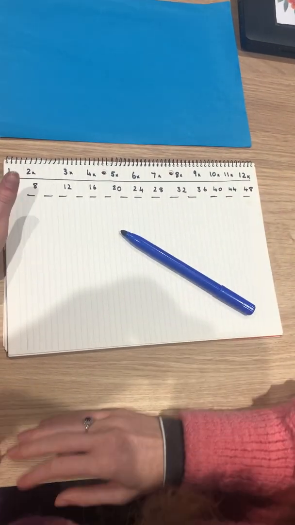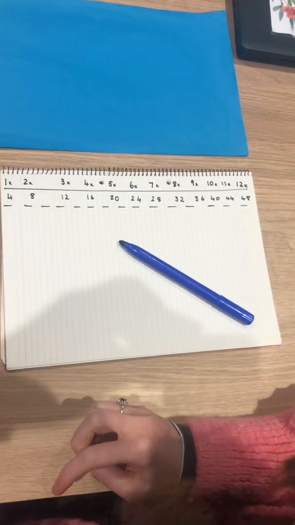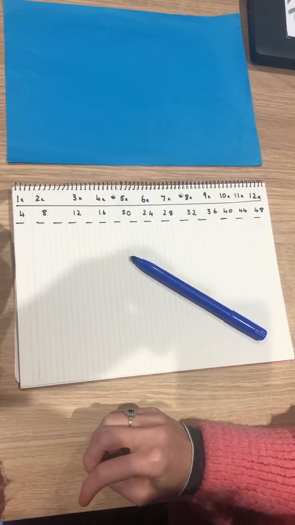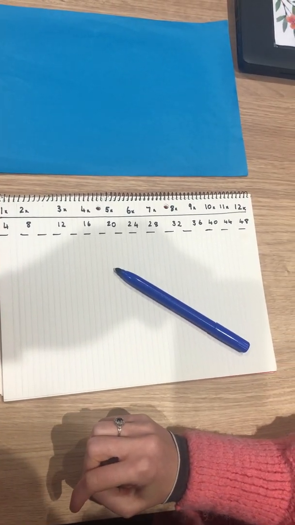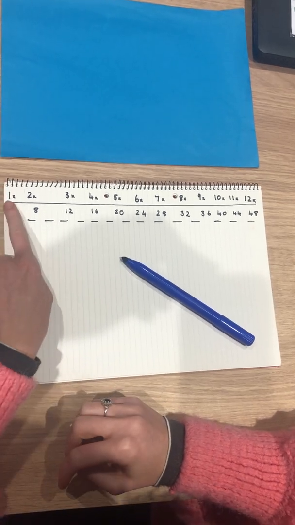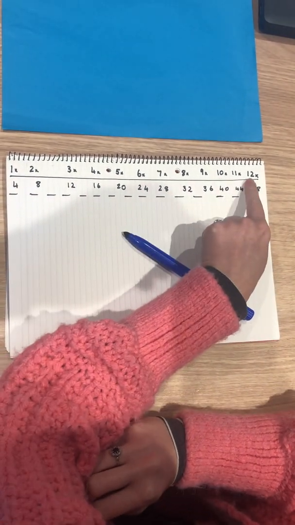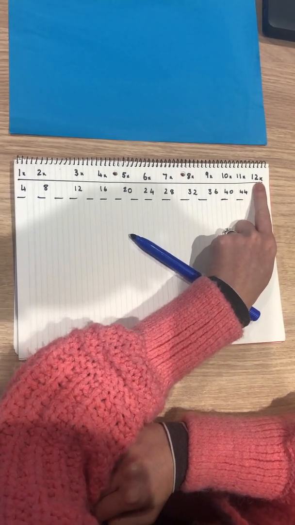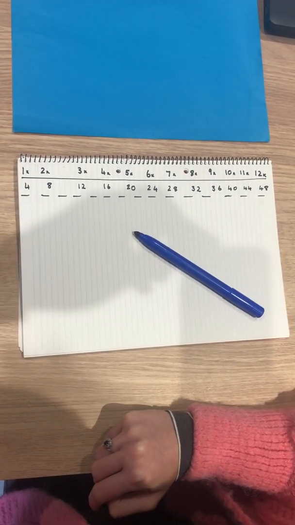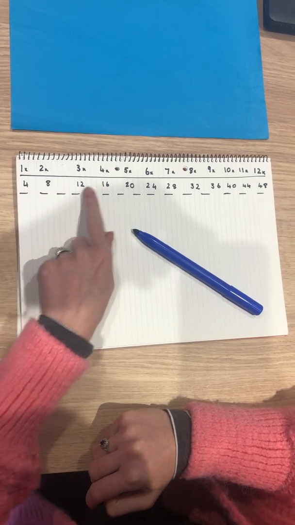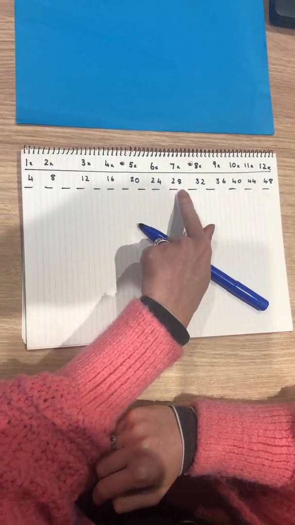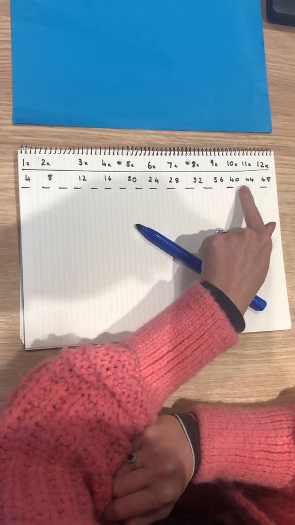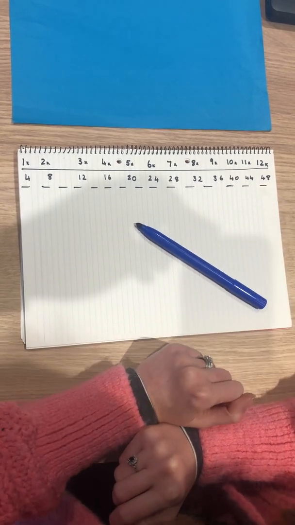So this is a very easy way to help you learn whichever times table you're finding tricky, or one you don't know yet. What you need to do is, along the top of your piece of paper, write 1 times all the way across to 12 times. Then underneath, write out the times table that you wish to practice. So you can see here that I've chosen my 4 times table.